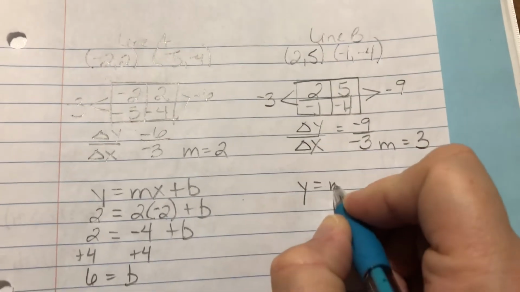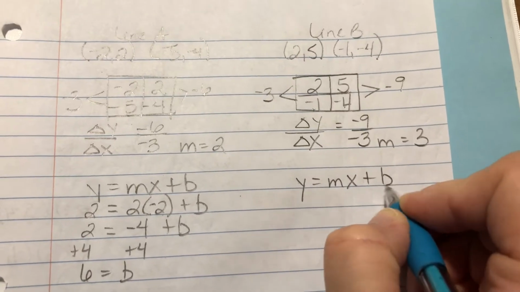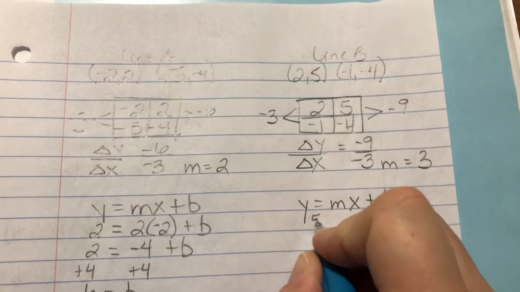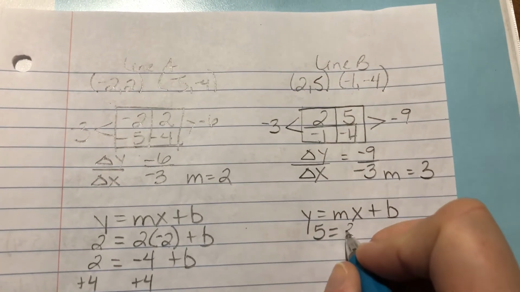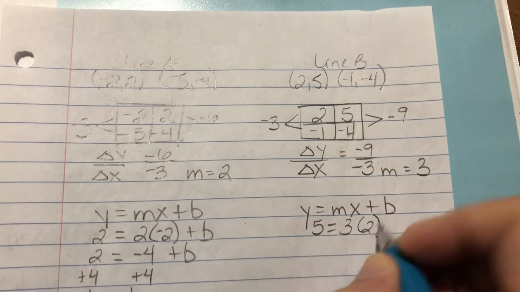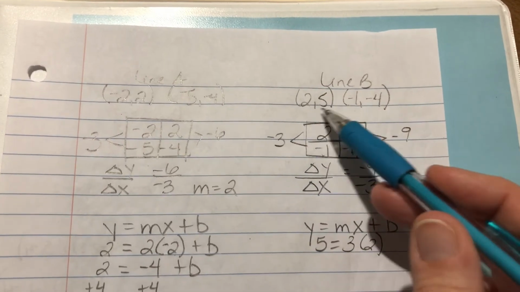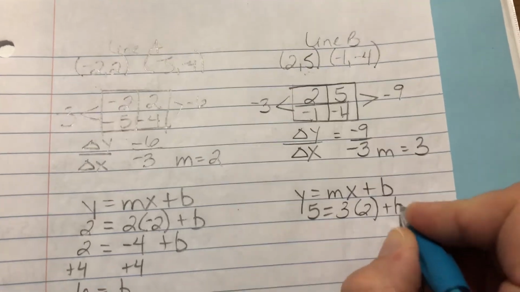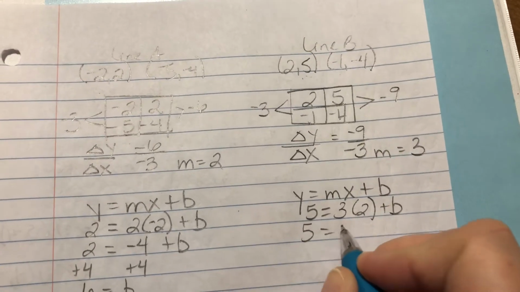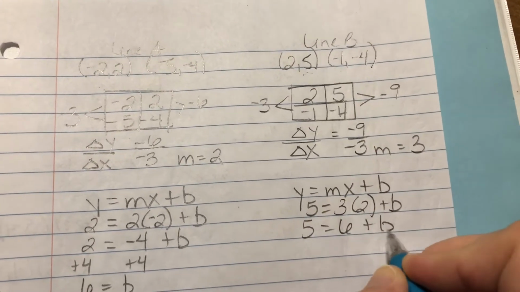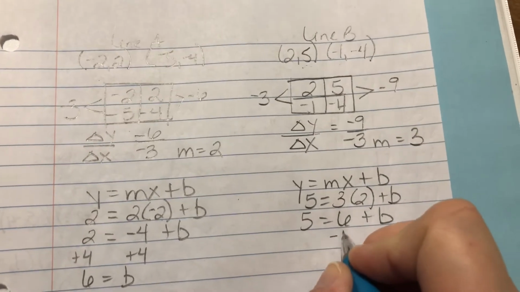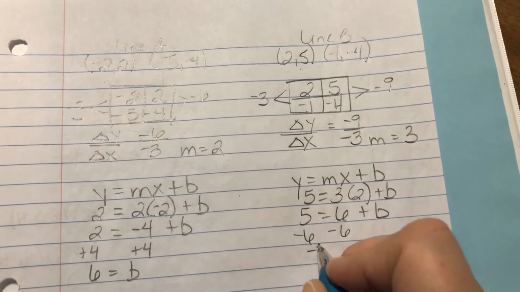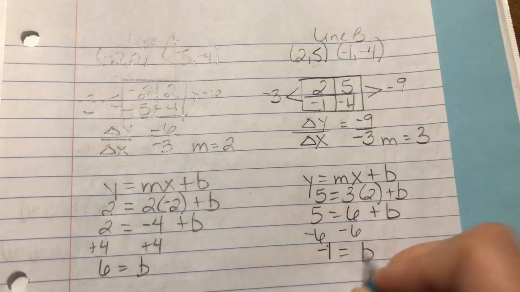I'm going to follow that same procedure for line B's ordered pairs and the slope that I found. I'm going to continue using slope-intercept form. I'm going to use the first ordered pair. Again, it doesn't matter which one. It is important, however, that you're sure to use the y and the x from the same ordered pair. 5 then is equal to 6 plus b. Subtracting 6 from both sides, I find that -1 is b.